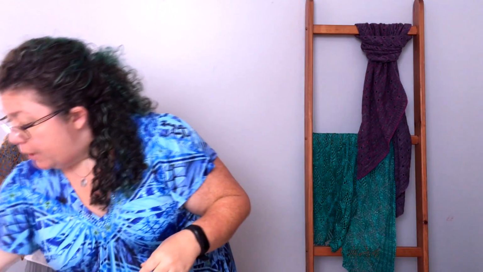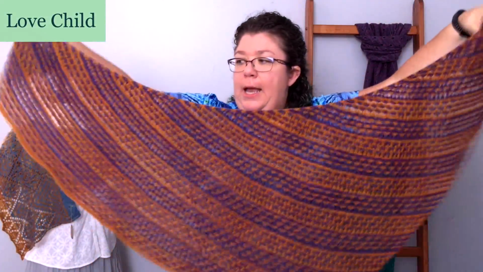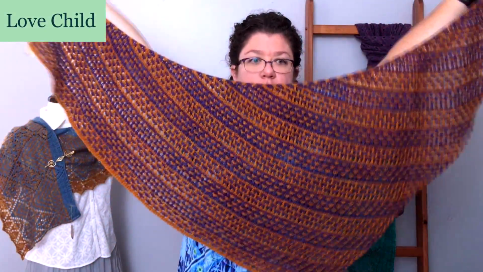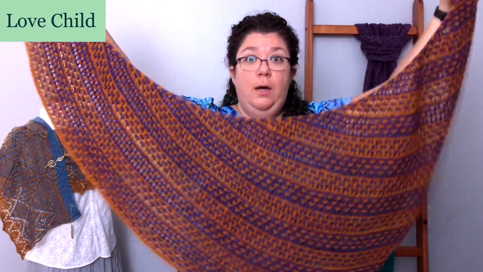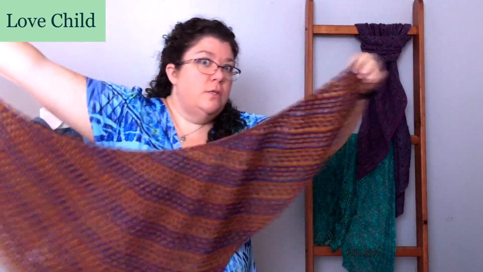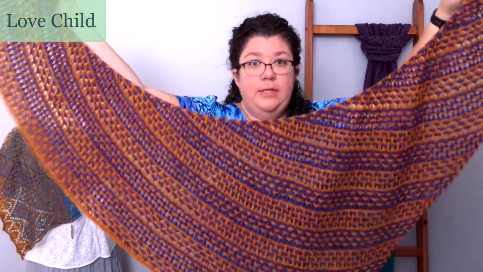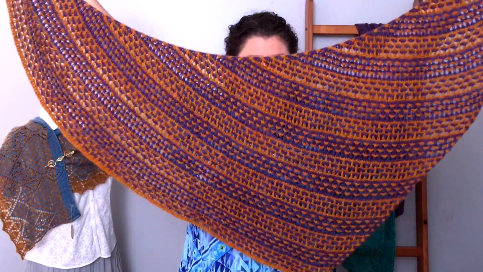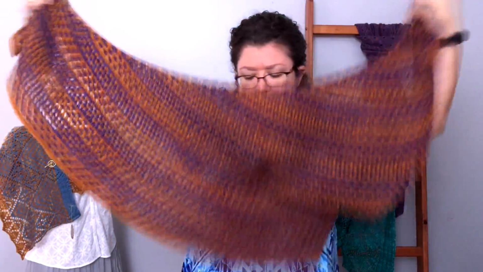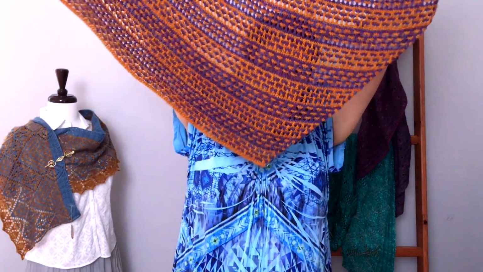The next crescent shape I want to talk about is the asymmetrical. This is sort of a hybrid between a triangle and a crescent. This is Love Child, and as you can see, it's got the crescent shape on the top. Don't know if you can see this whole thing, but it has the crescent shape on the top, but then it has a little bit of point at the bottom.